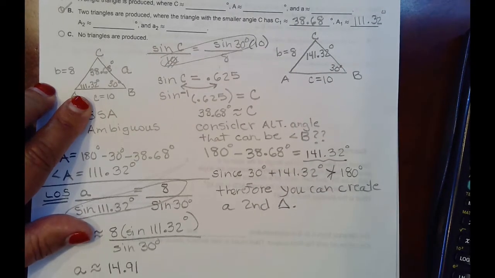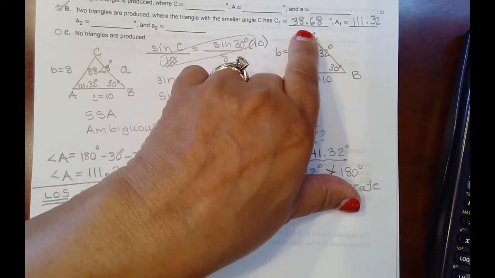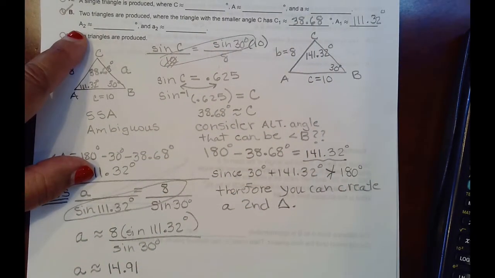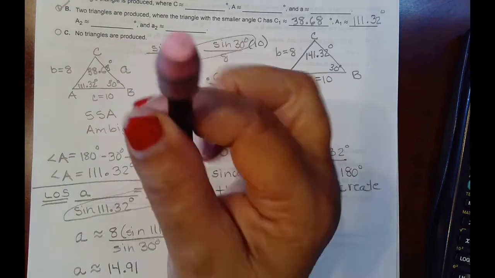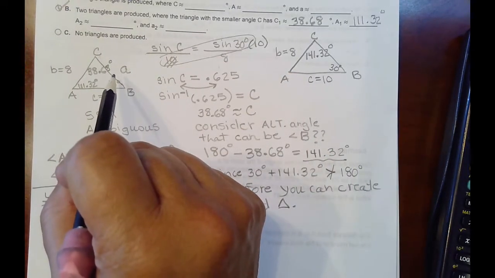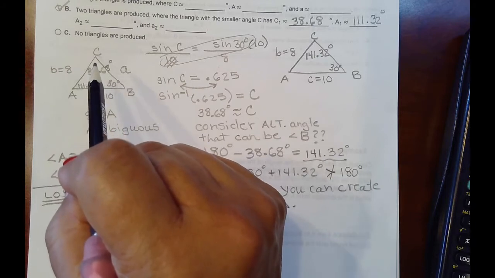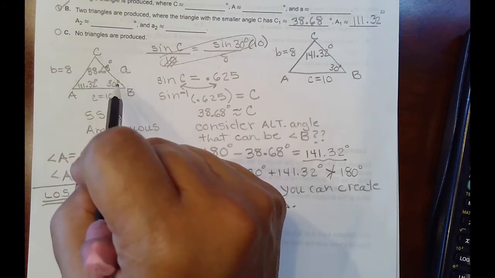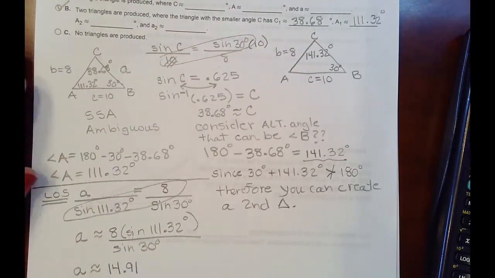And then, if this was called A1 belonging to the triangle with the smaller angle C, then this is the angle A that belongs to the bigger triangle and its side. So I actually found A from the smaller triangle, and that you will have to find all missing values when testing. Okay, so I just want to put that out there.